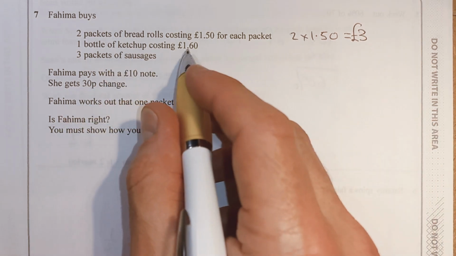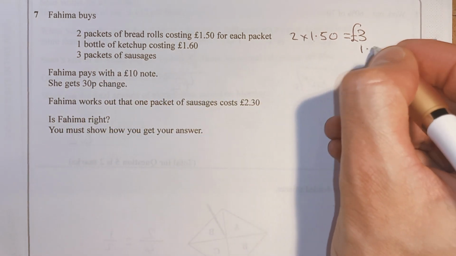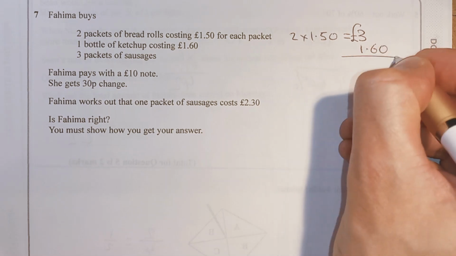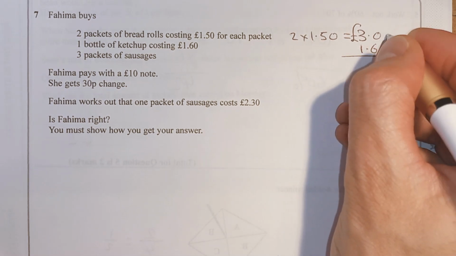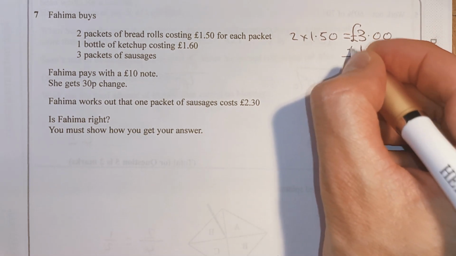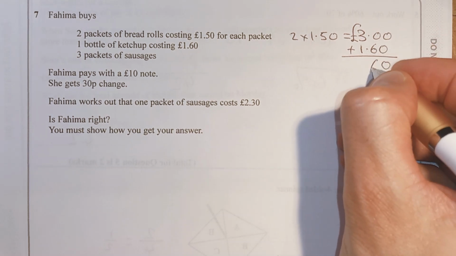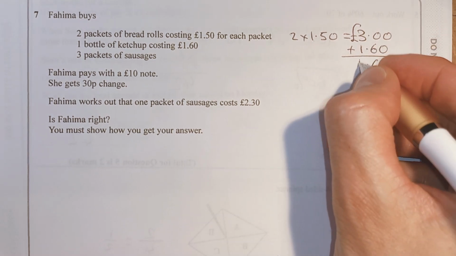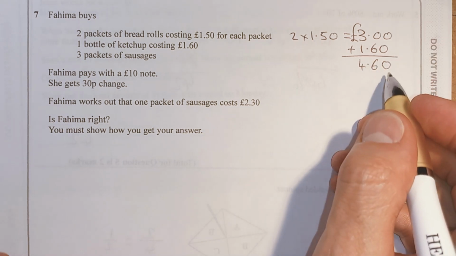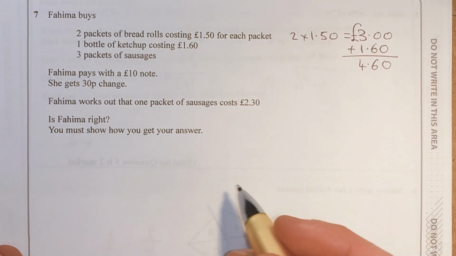Then we got a bottle of ketchup costing £1.60. So let's add these up. I'm going to put zeros in there so we've got something to add. So 0 plus 0 is 0. 0 plus 6 is 6. 3 plus 1 is 4. So £4.60 for the things that we know.